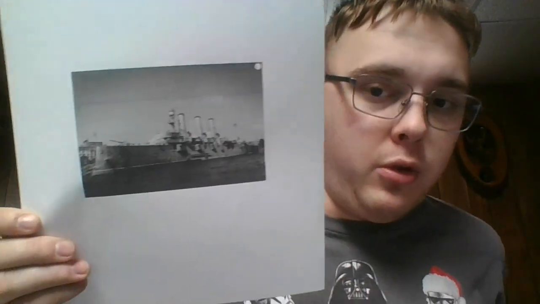And then on the other side of the river, you had the battle cruiser Aurora, which had been manned by Bolshevik-leaning sailors of Kronstadt.